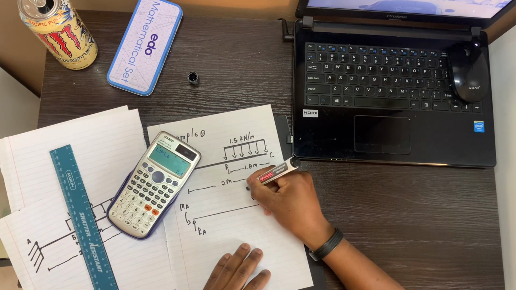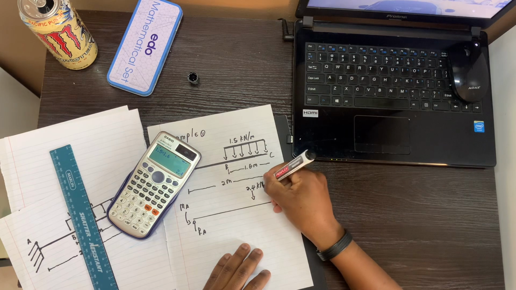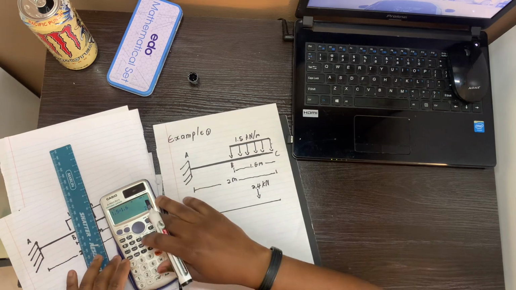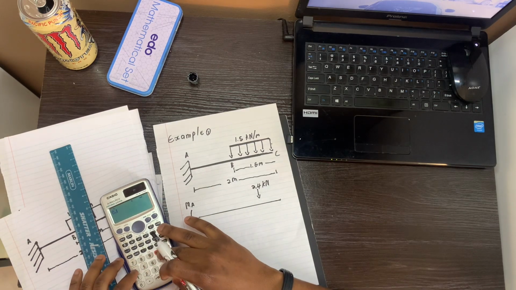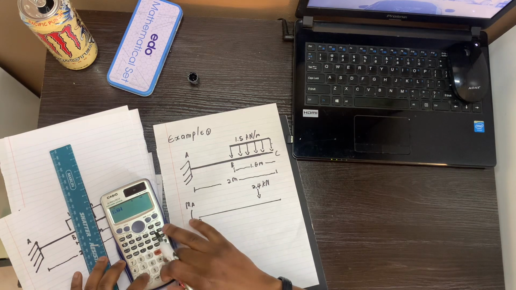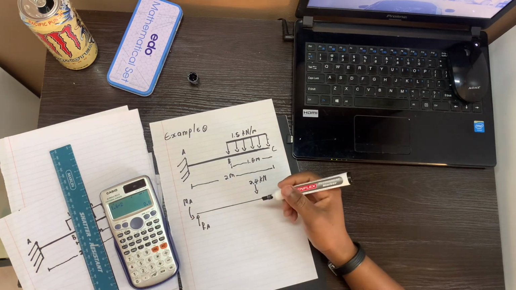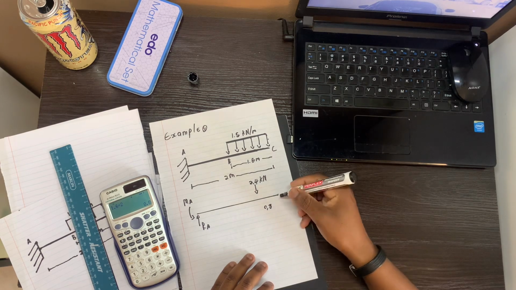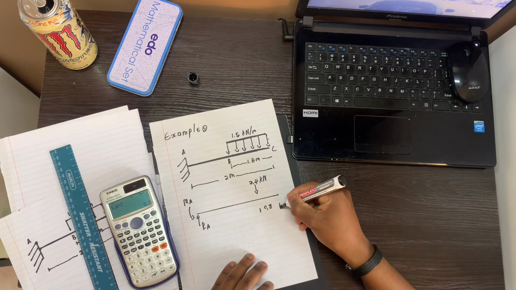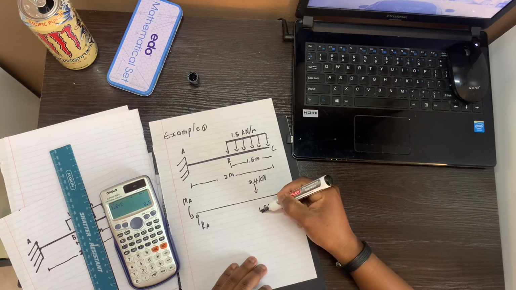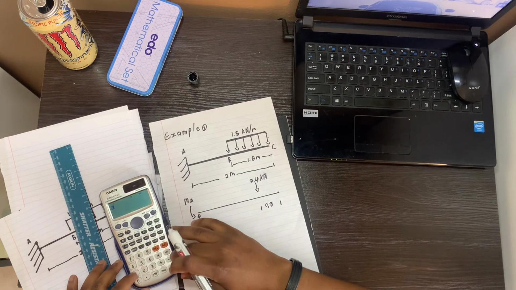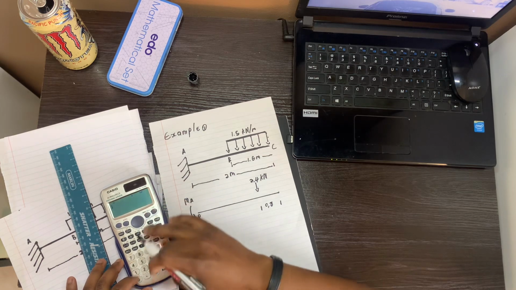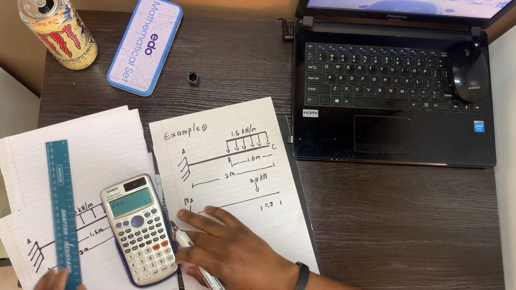That means the force here is 2.4 kilonewton, and it is in the middle. So half of 1.6 is 1.6 divided by 2, or 0.8. So here is 0.8, from here to the end. That means from here to there is 2 minus 0.8, which gives us 1.2.